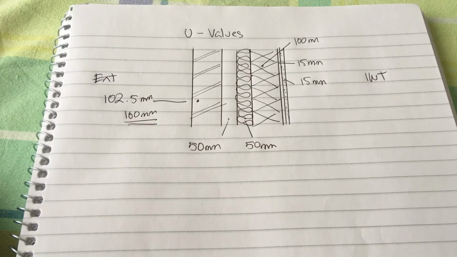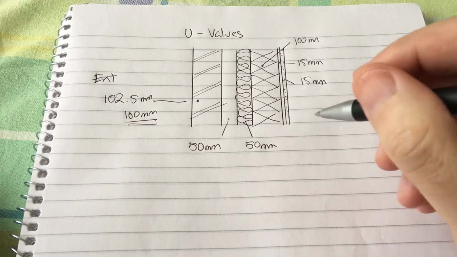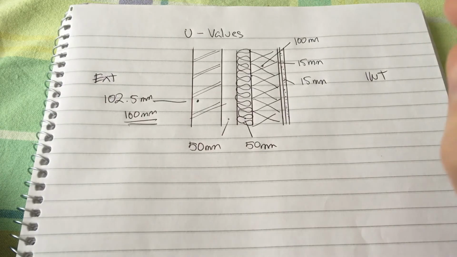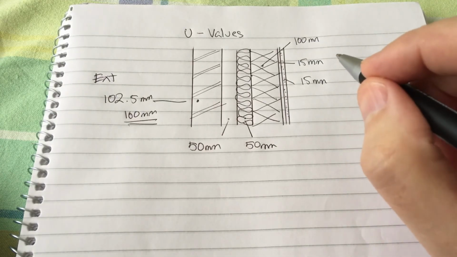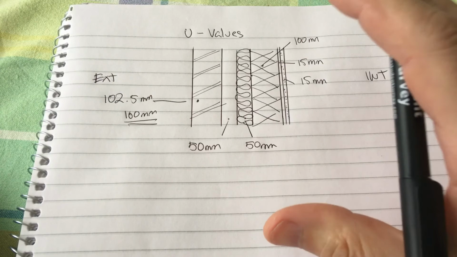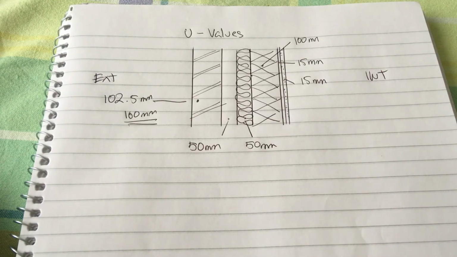This is your wall. This is the first drawing you need to produce for your assignment. Once you've done this, you can go and do the second part of the question.